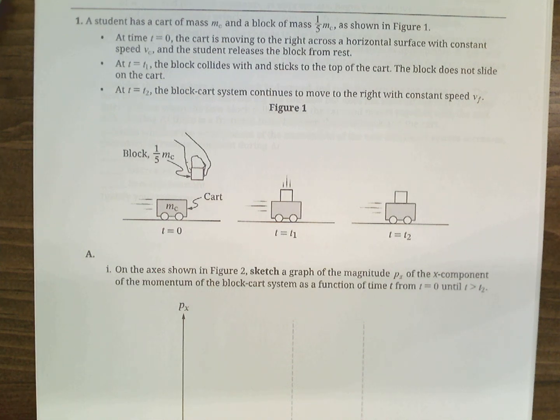Congratulations, you did it. You made it through the AP Physics 1 2025 exam, and with that, the last of the AP exams. So you're really done now.